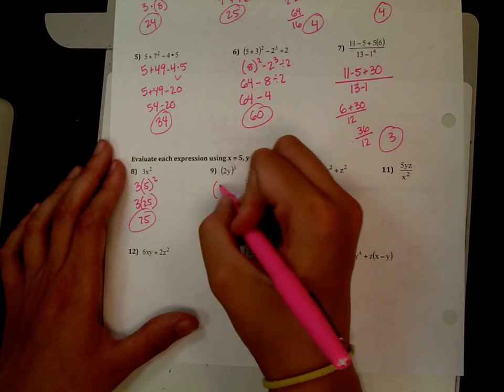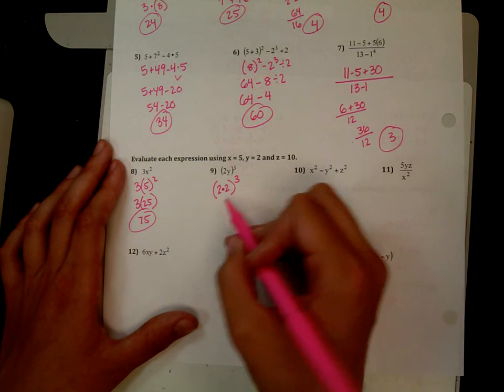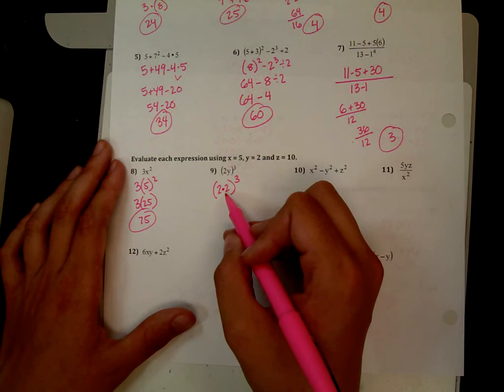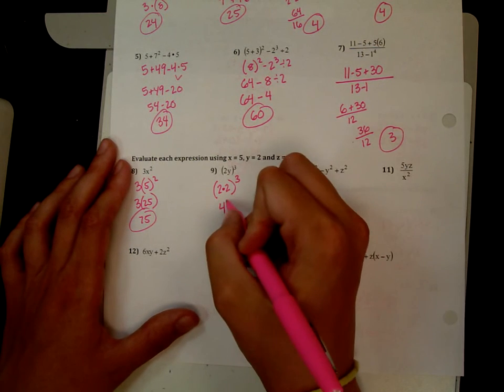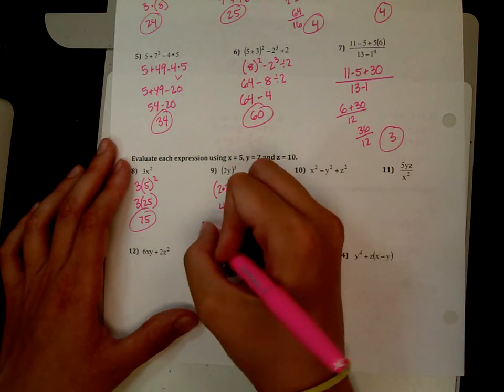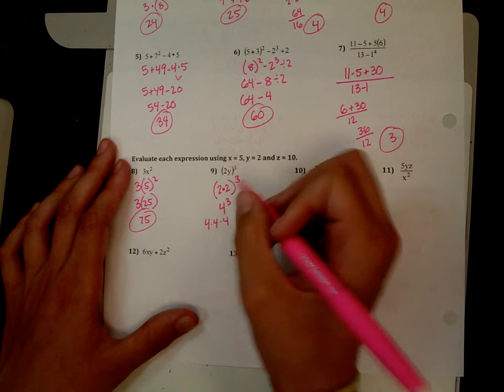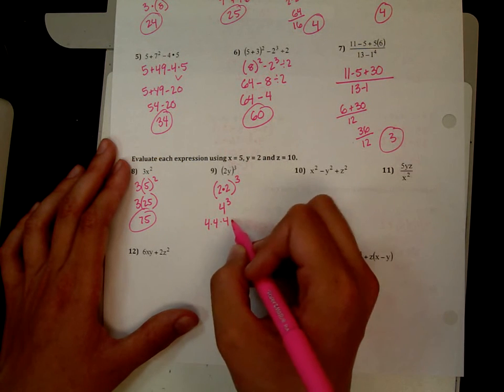Here we have 2 times 2 to the third. We have to do the parentheses first. P comes first. 2 times 2 is 4 to the third, which is 4 times 4 times 4. 4 times 4 is 16, times 4 is 64.